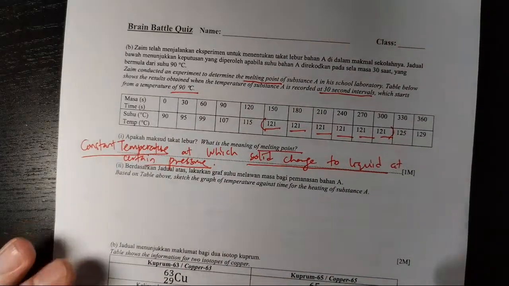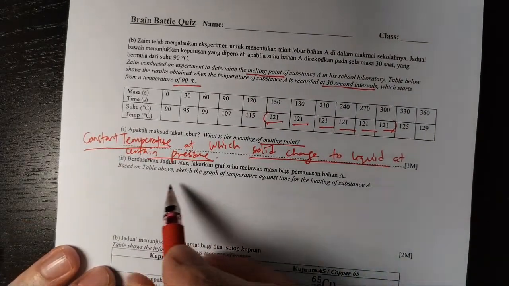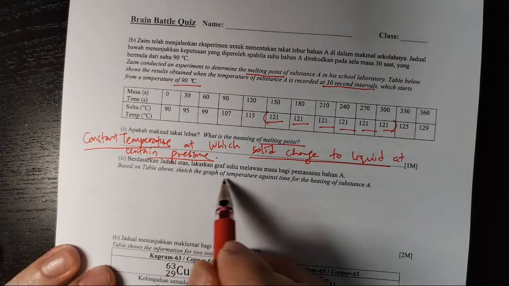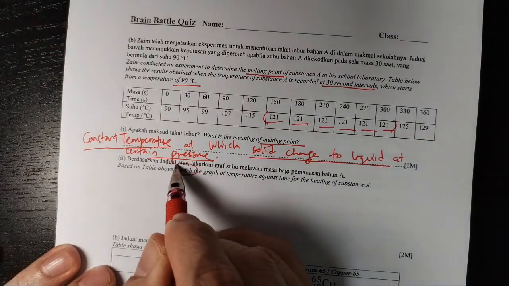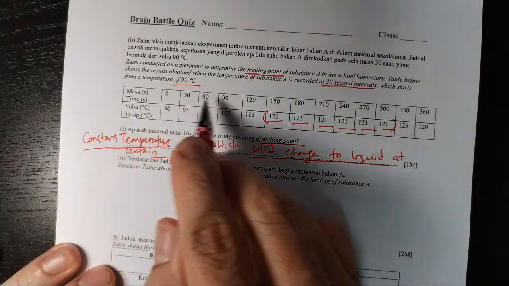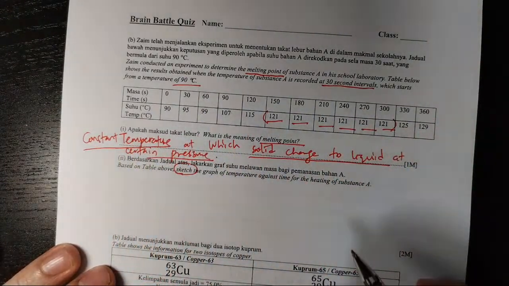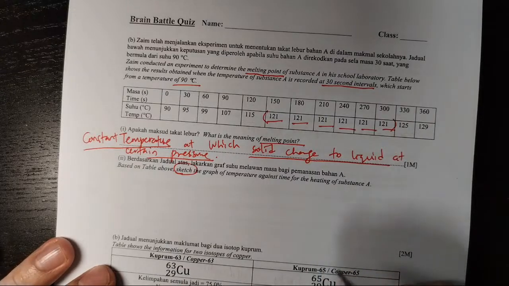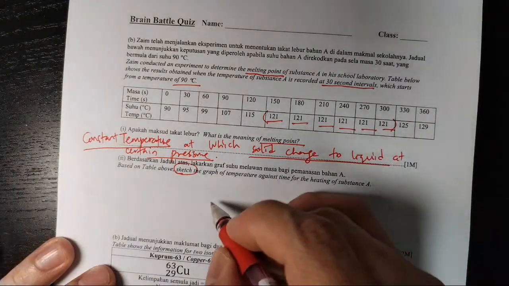So 1 mark. Now, based on the table, sketch the graph. If you see the word sketch, it means there is no need to use graph paper or put in all the information, just include the important ones.